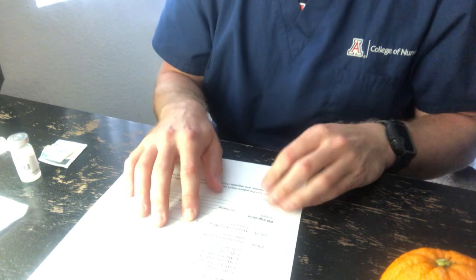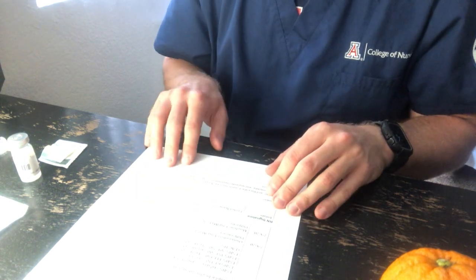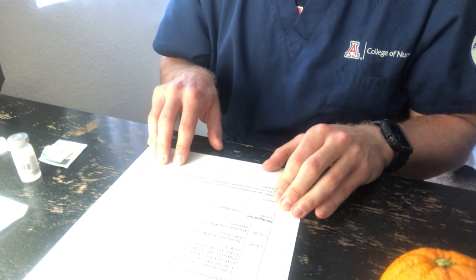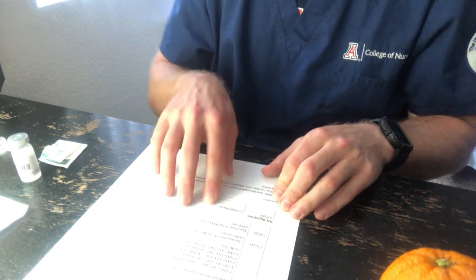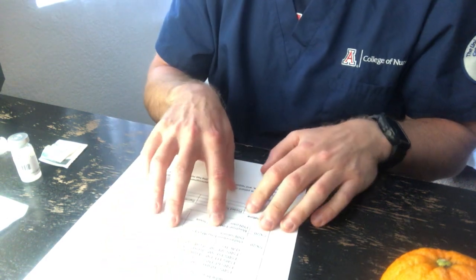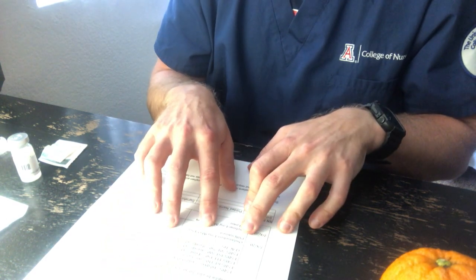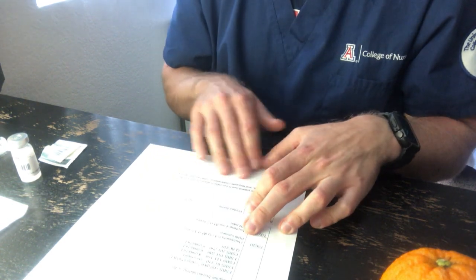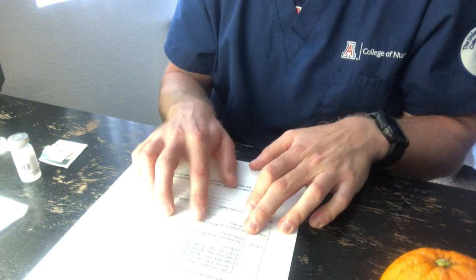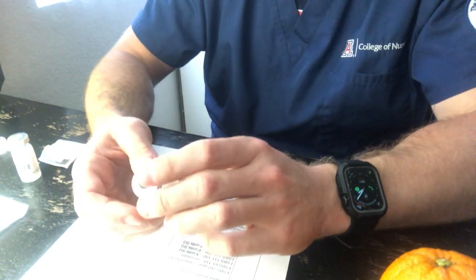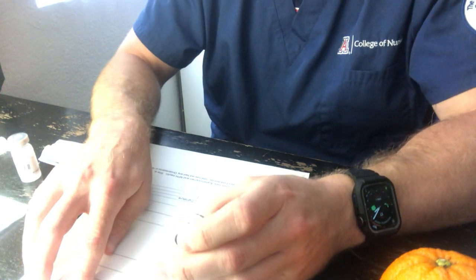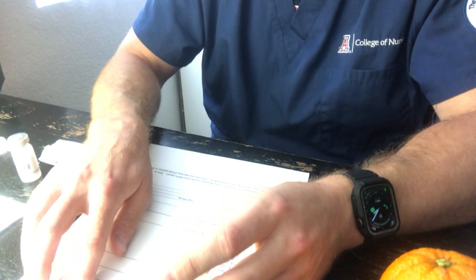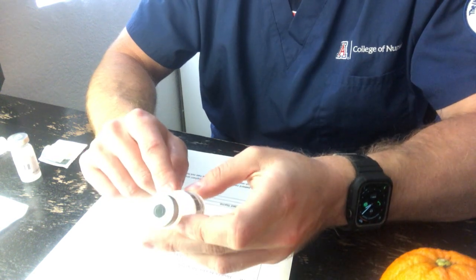Now I check the MAR. I see I have an order for ondansetron. The patient hasn't had it in 6 hours. The order is ondansetron 4 milligrams IM every 4 hours, PRN for nausea. So it's been over 4 hours, so I know it's the appropriate time. I pull up ondansetron on the Pyxis. It pops up. I verify that I have Marge Simpson, that it is Zofran. I have Zofran in my hand now.